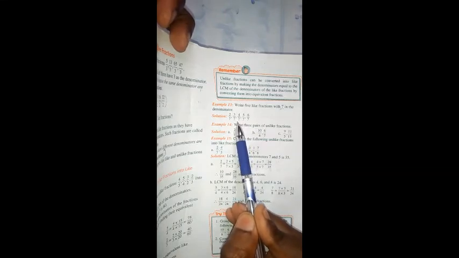Okay, can you say some more like fractions with 7 in the denominator? Good. 11 by 7, 13 by 7, 14 by 7, 15 by 7, 27 by 7, 35 by 7. Correct? These are the answers. Then come to the next question.